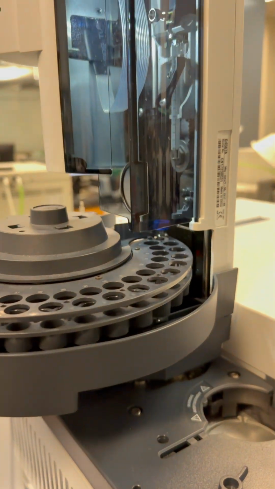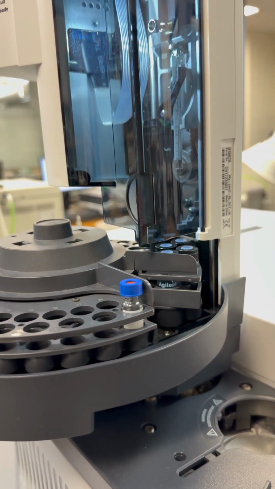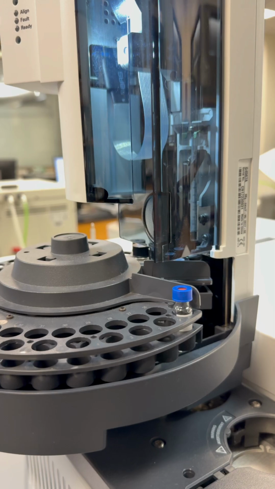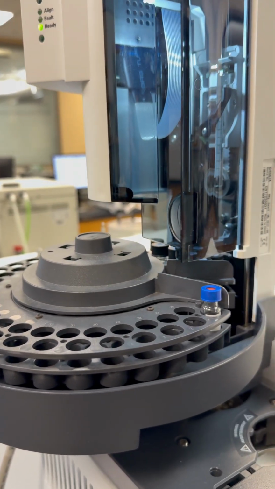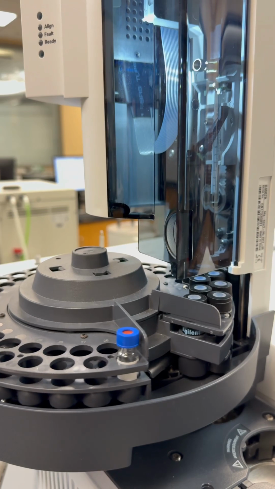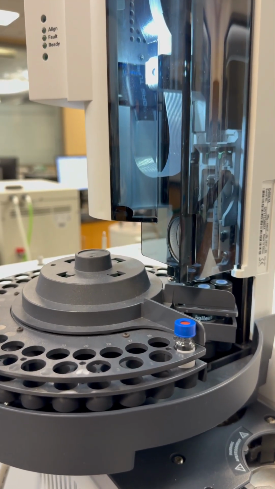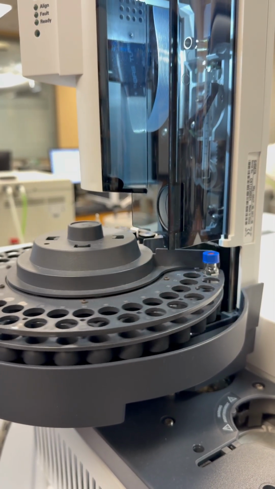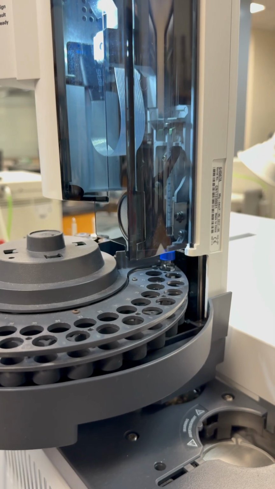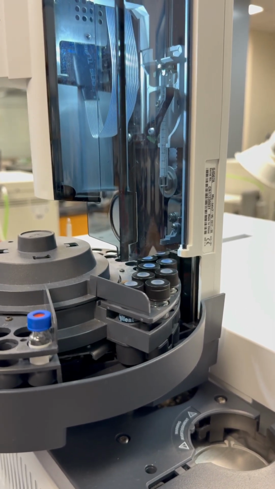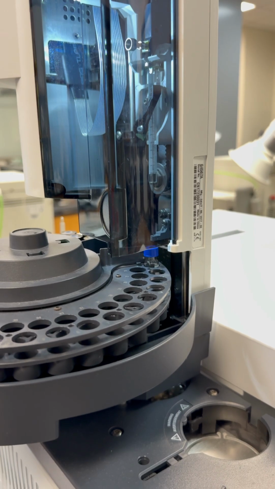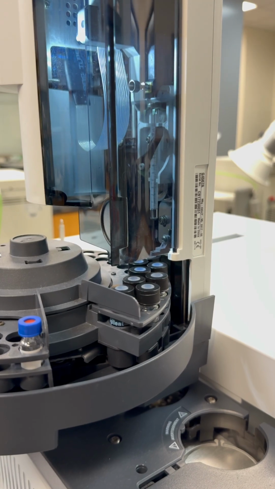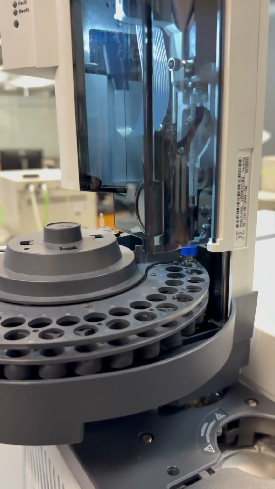So you're gonna see that first it's gonna wash the column and you're gonna see the syringe, and this does several times. That's the method. It's gonna put in the vase, in the bag. That's the several times washing. Now it picks up the sample, washing again. That's again washing.